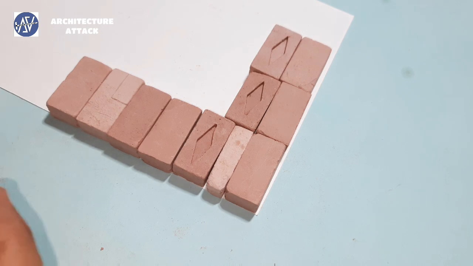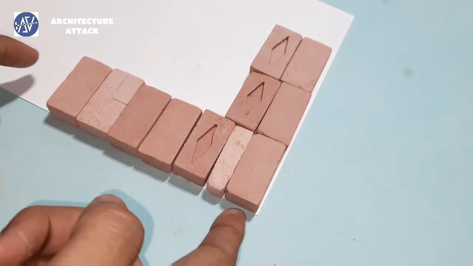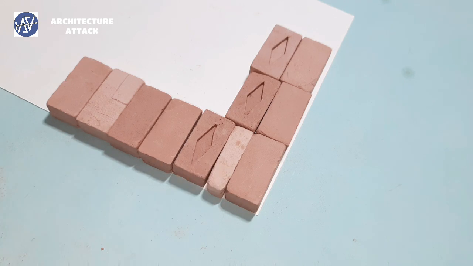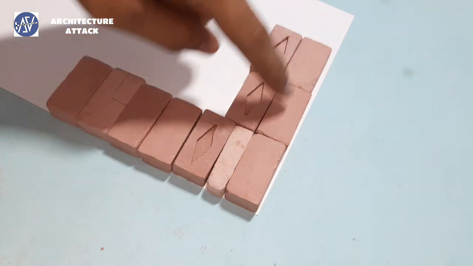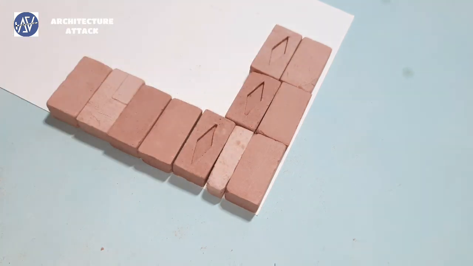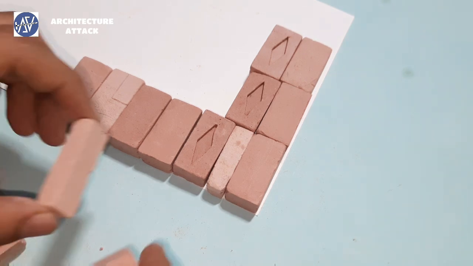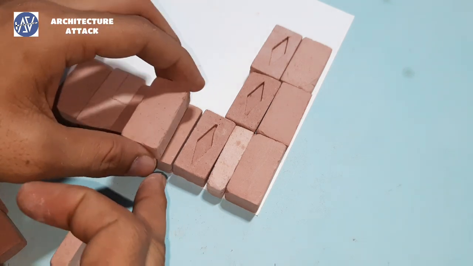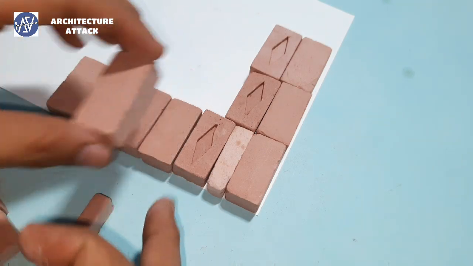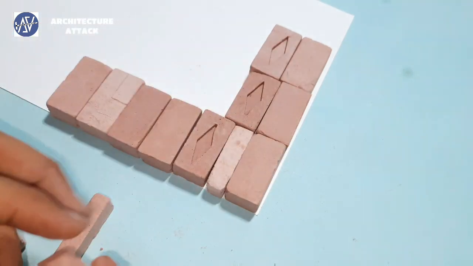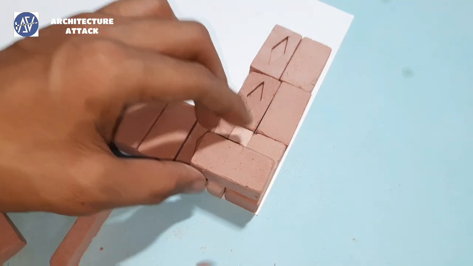In another layer, if it's header down, up it should be stretcher, and if it's stretcher down, up it should be header. So let's place it like we have to. As we have to avoid these vertical joints, we can't place it like this. We have to place it like this.